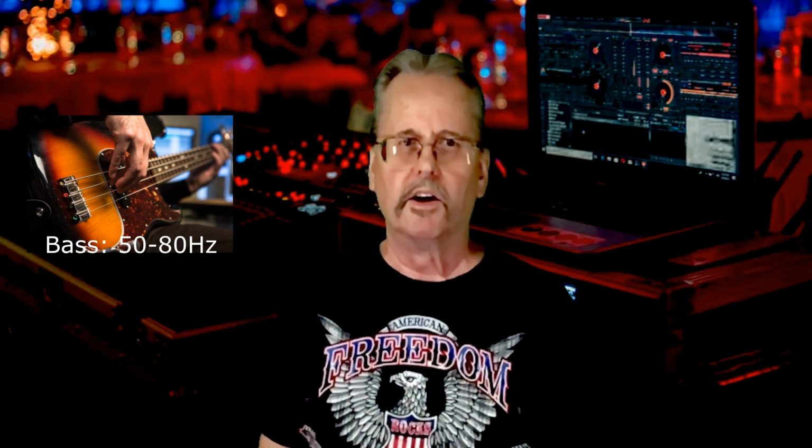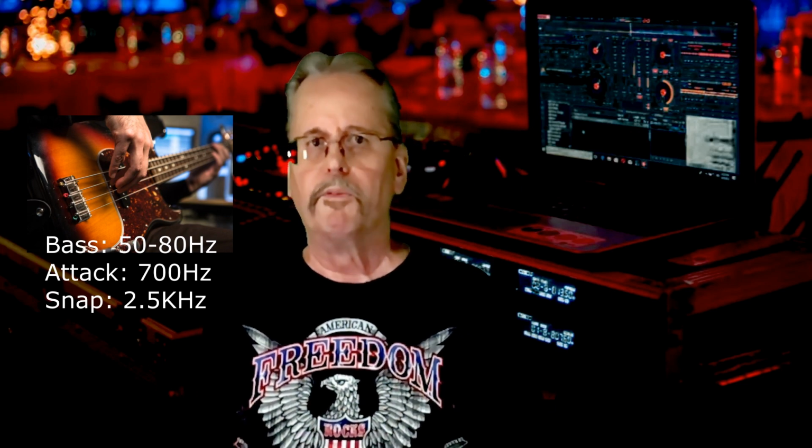Horns have their own characteristics. Their fullness is around 120 to 240 Hertz, with a high-end attack characteristic around 5K. Bass guitar tends to live somewhere between 50 and 80 Hertz. I generally start around 80 Hertz and tweak from there to protect its sonic space from the low organs and the kick drum. Bass also has attack characteristics at about 700 Hertz, and the snap of the plucked or picked strings at around 2.5K.